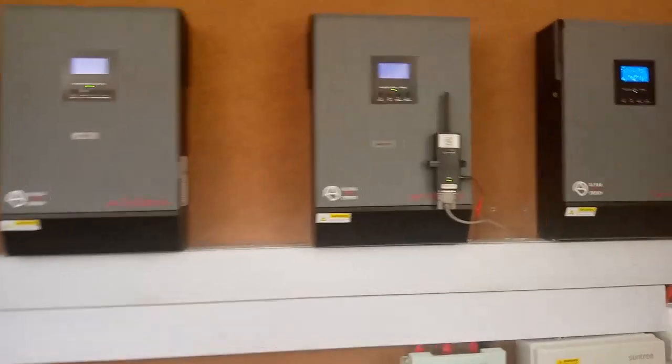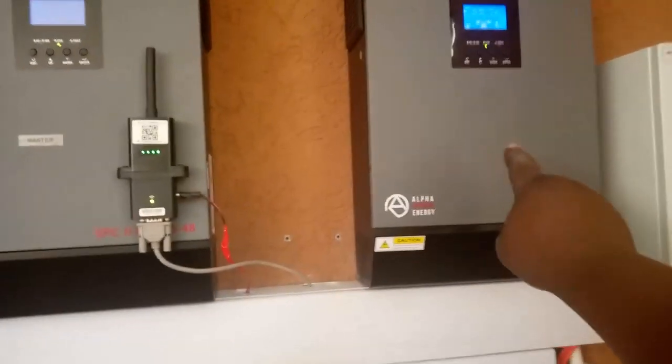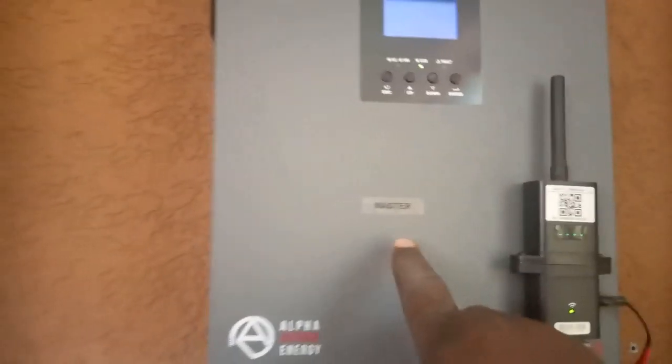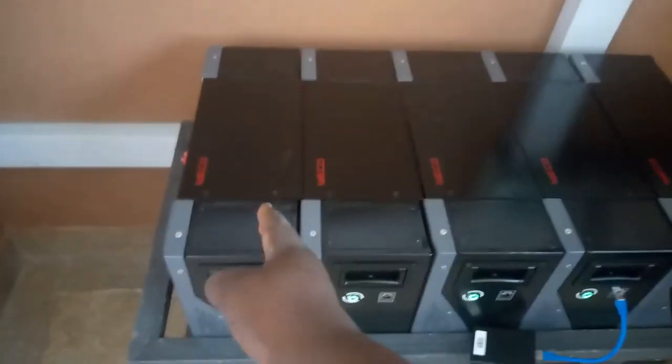This is a battery that is communicating to our master inverter, which is this one here. The master inverter is communicating to the master battery, and the master battery is communicating to the rest of the batteries.